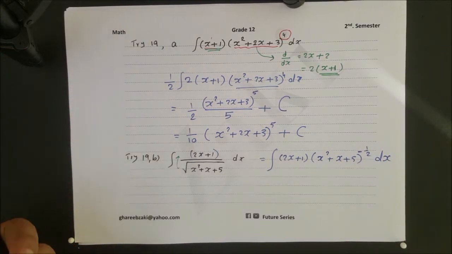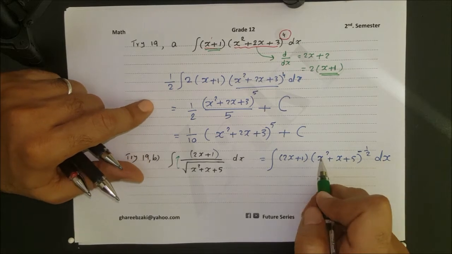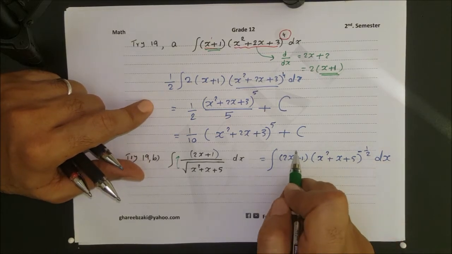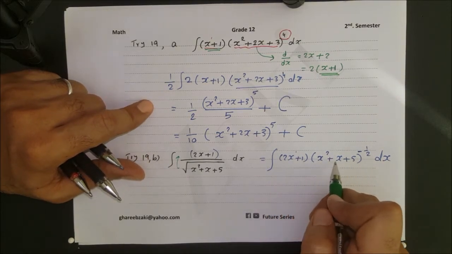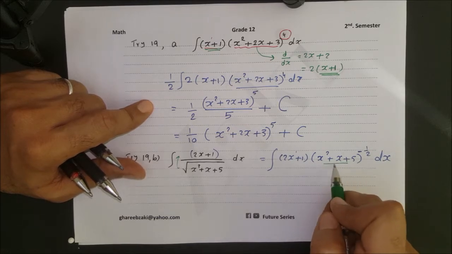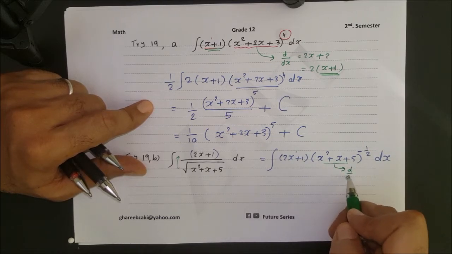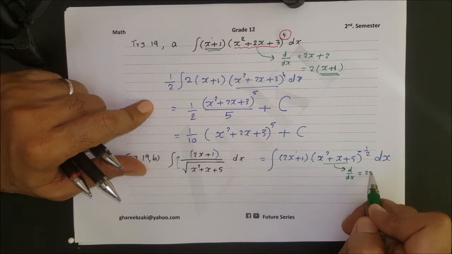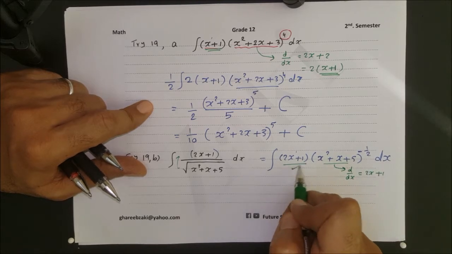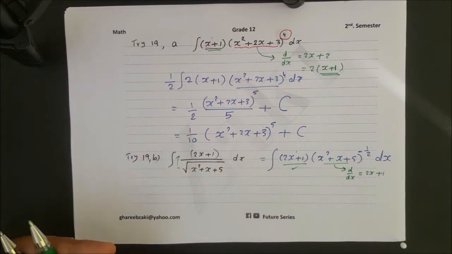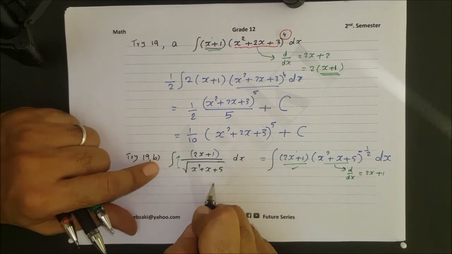Now, which one is the main function? Of course, this is x squared, but this is x power 1. So this is the main function. Differentiate the main function, d by dx equals 2x plus 1. Oh, this is the derivative function. Then, what is the answer?